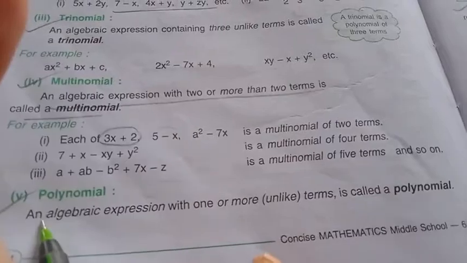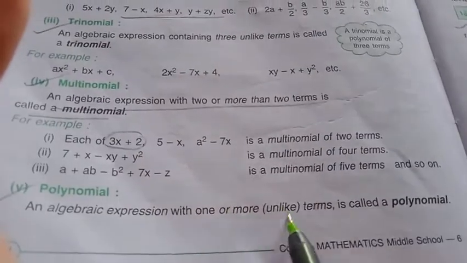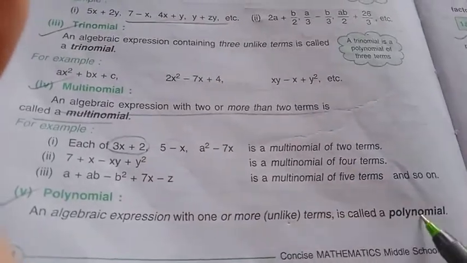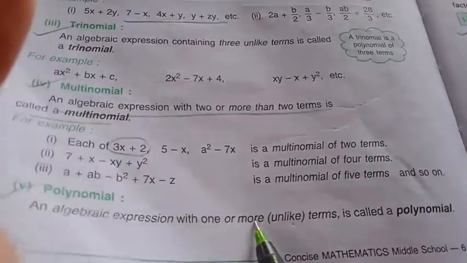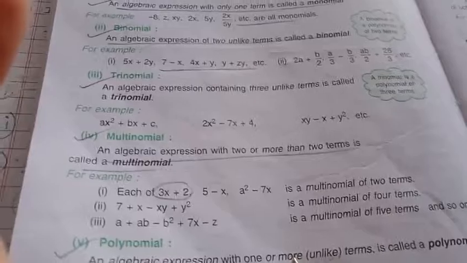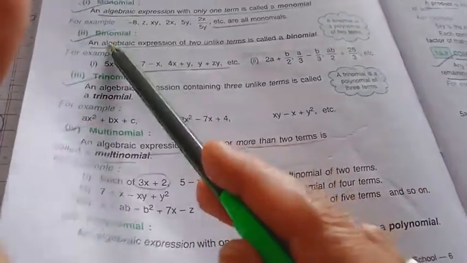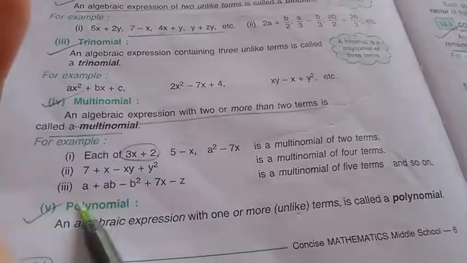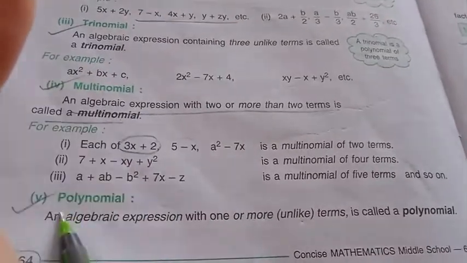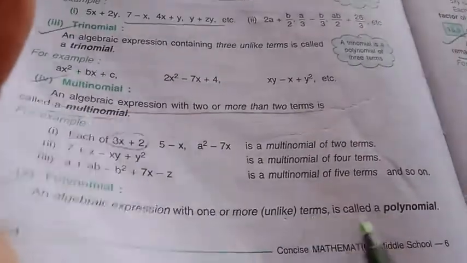Even a binomial. Then polynomial. An algebraic expression with one or more terms is called a polynomial. So what does one or more mean? All these monomials, binomials, trinomials and multinomials are all polynomials. Examples we'll see.